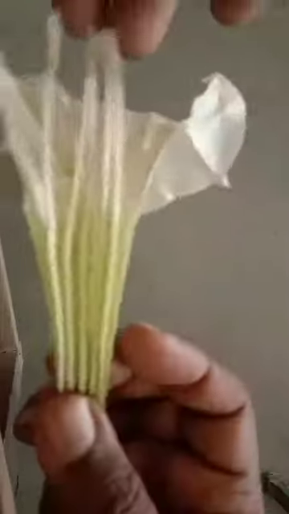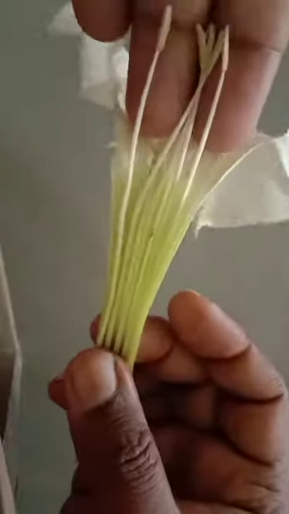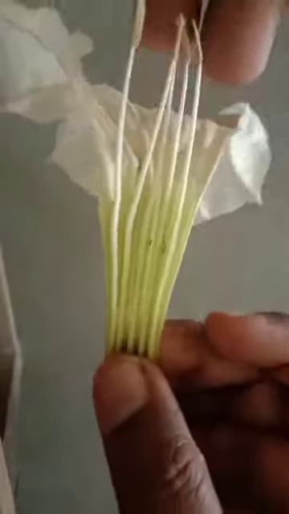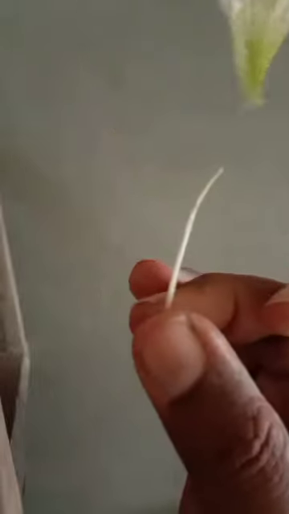Male gametes start from here and are connected up to the end of the flower, up to here. Clear? The male gamete is also known as a filament. Now I cut one of the male gametes, here. You can see it here.